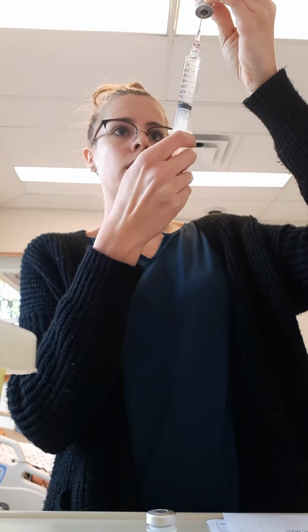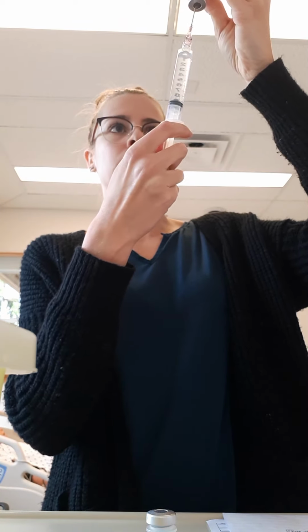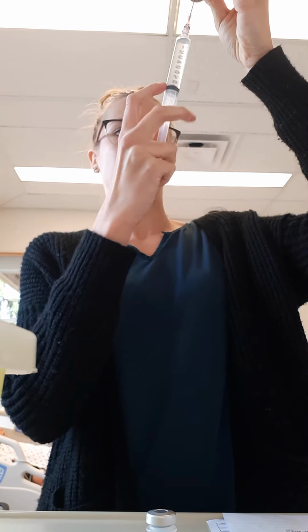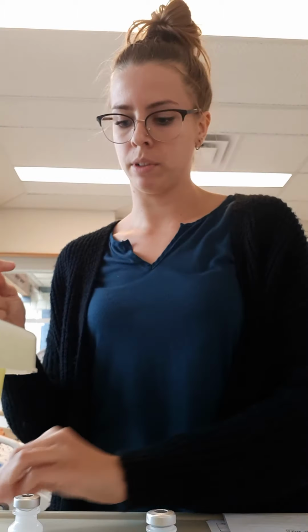Okay, good. So I've got my 9 mils there, and I've got a little bit of air, so I'm just going to aspirate a bit more normal saline and make sure I get that air out. Okay, so that's 9 mils there. I'm going to cap my syringe by sliding it on with my shaky hands.